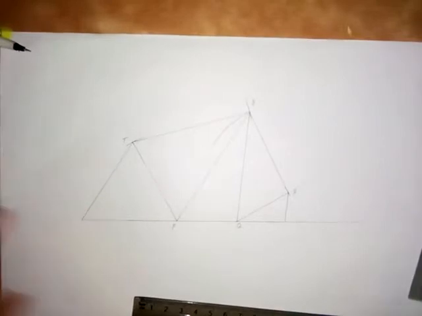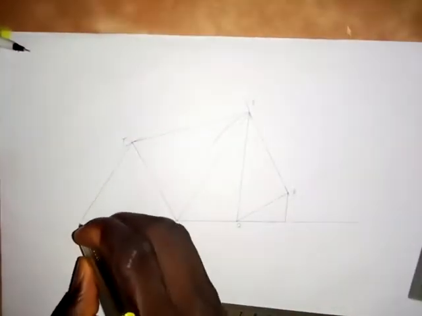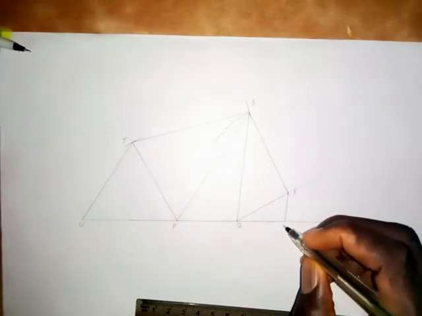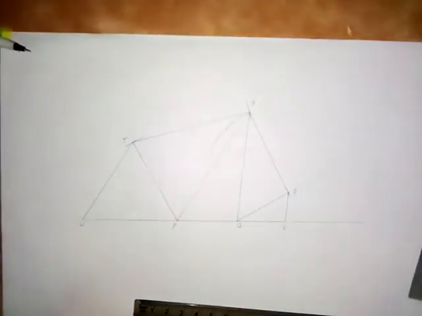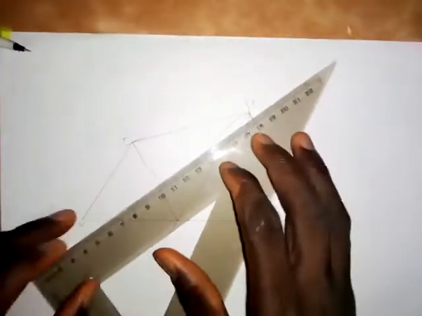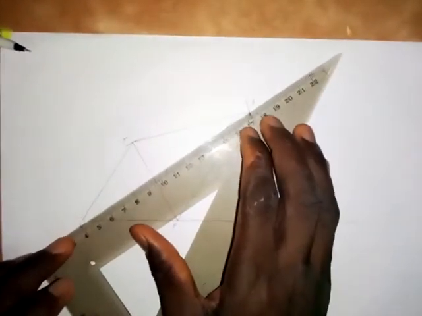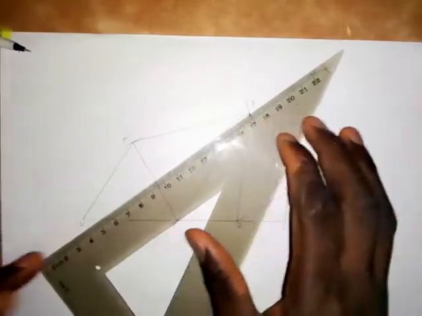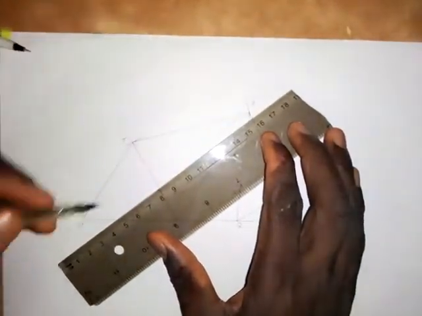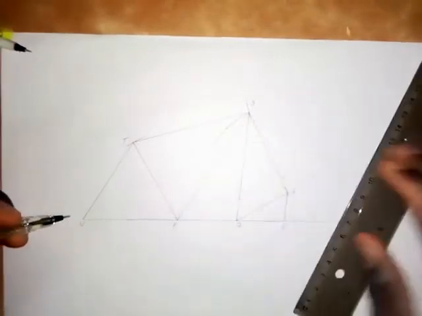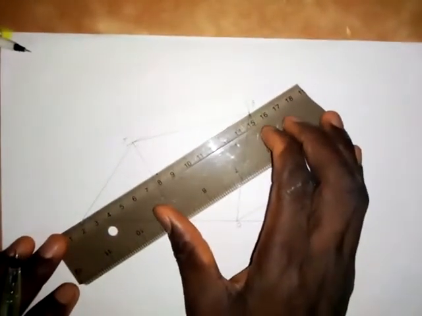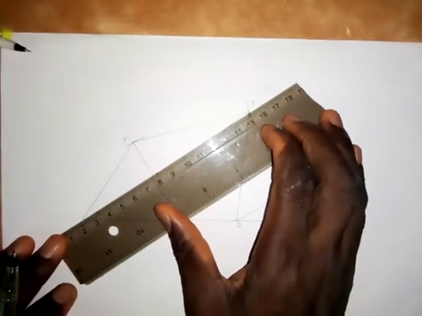So on ST, this is point U, and this is point V here. Okay, so the next thing that we are going to do, for the triangle that you want to draw now, is take your ruler or your set square and join SU and SV together with a straight line. So SU and SV, join them together with a straight line. So this is it.